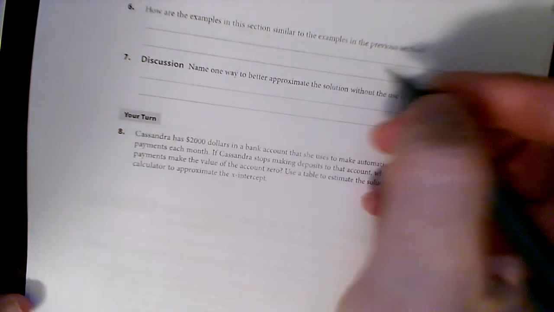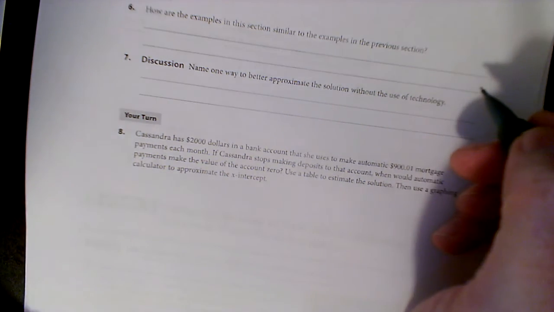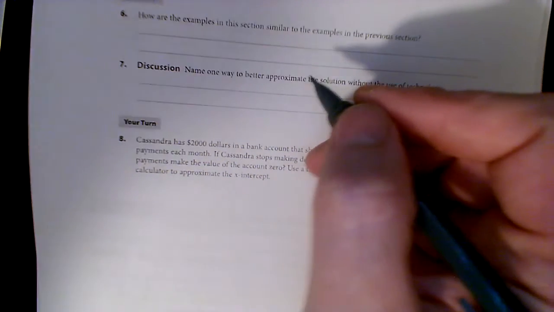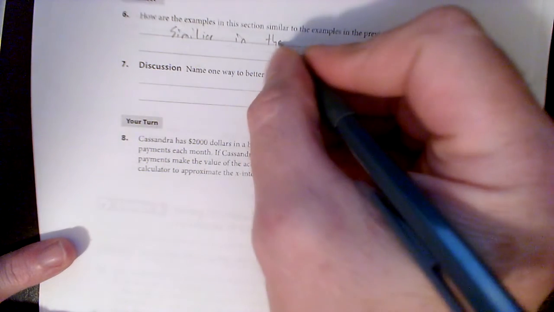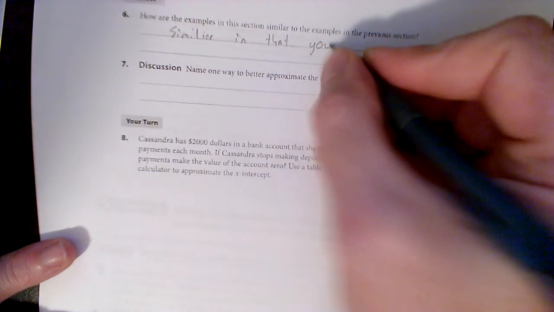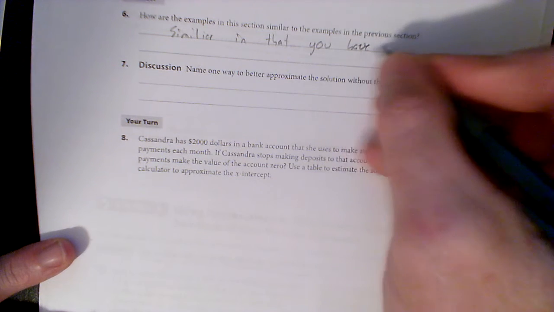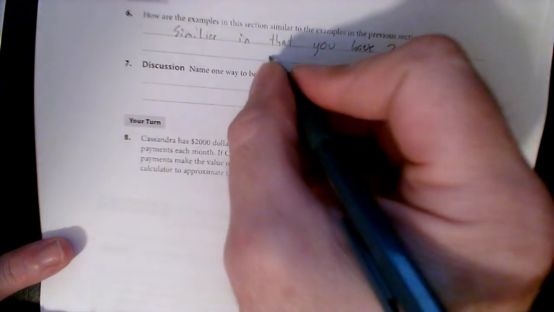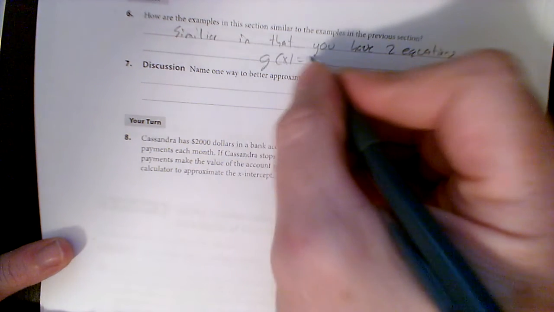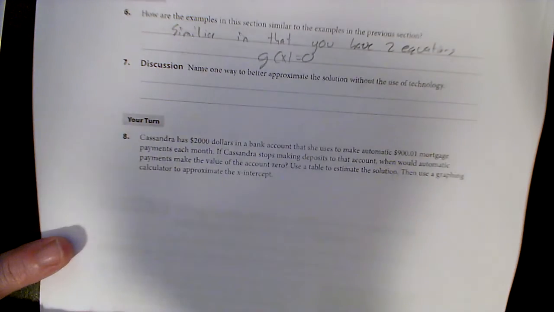It says this: how are the examples in the section similar to the examples in the previous section? They are similar in that you have two equations. One of those equations is just g of x equals 0, so that's a little bit different, but we can do two equations.